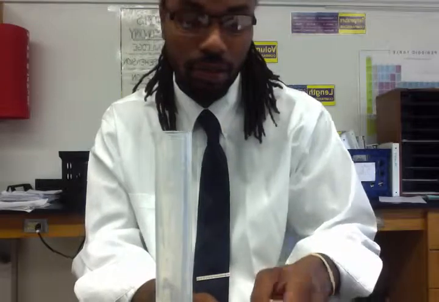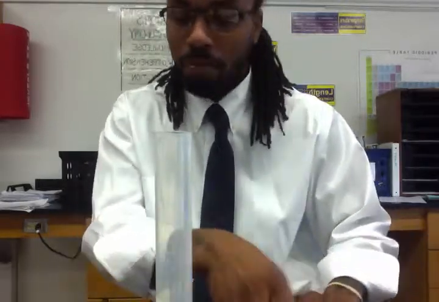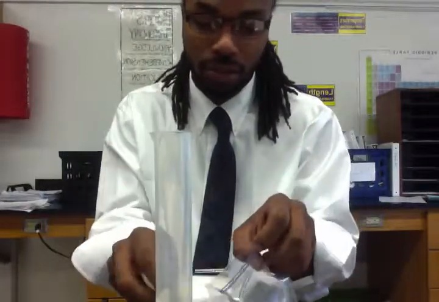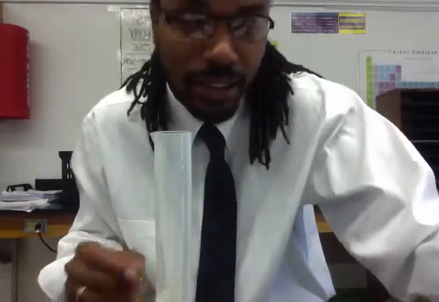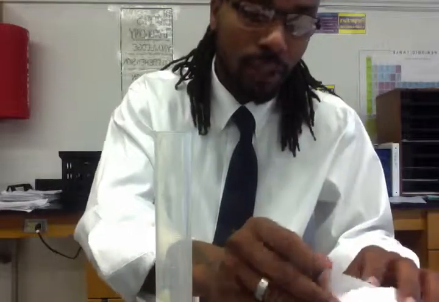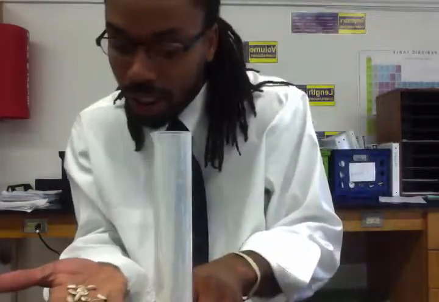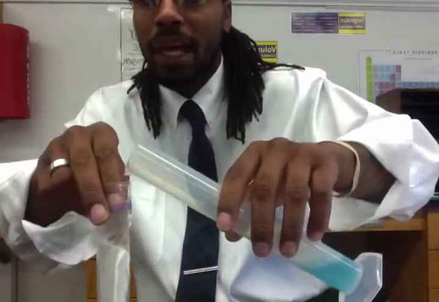Now, what I do, I take my napkin, I fold it up, put it neatly in my sandwich bag. I would take my seeds. So another control variable, I would use the same amount of seeds if I was changing the liquid. Take about 10 seeds, put them in there, and put my Gatorade in.